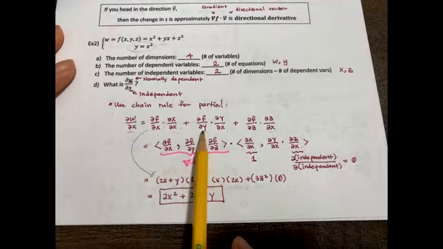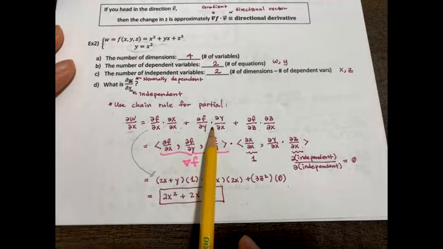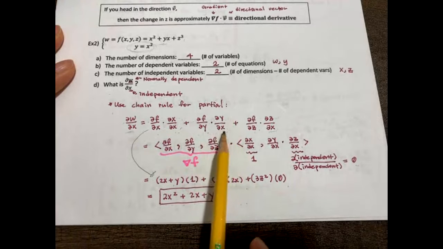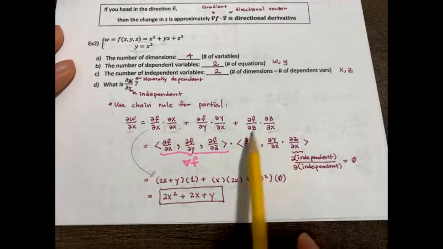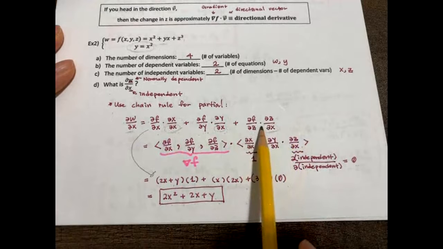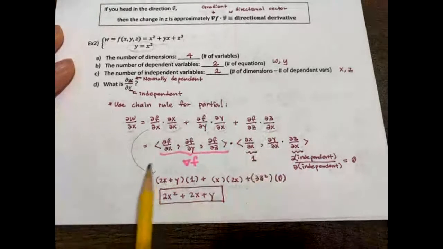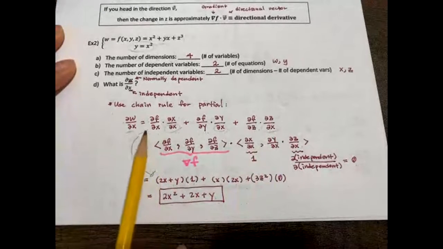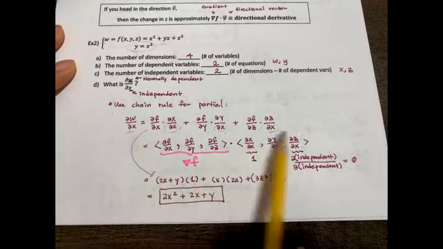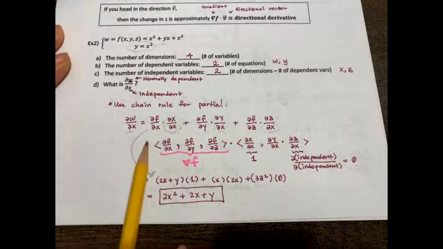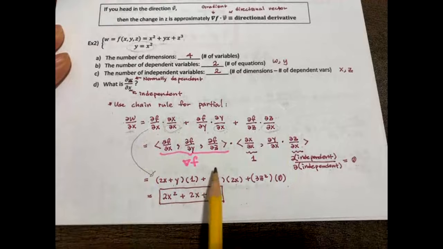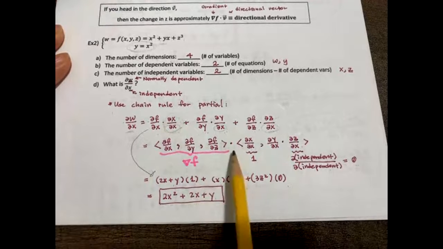Then partial with respect to y times the partial y with respect to x, because you finally need to do everything with respect to x, so you multiply. If you look at here, you can also vectorize this. So I can also rewrite nabla f dot product with the directional vector.